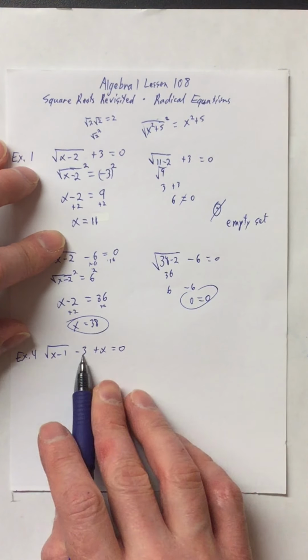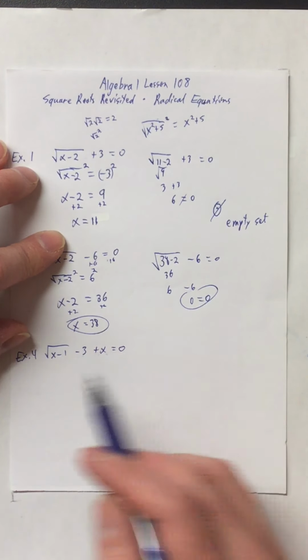So now here we've got 2 terms. We've got to move those both over. So I'm going to add a 3 and subtract an x. So the square root of x minus 1 is equal to now 3 minus x. I've moved both of those over to get this by itself. And then I'm going to square both sides. I've got to put parentheses around this because the square root is this together.